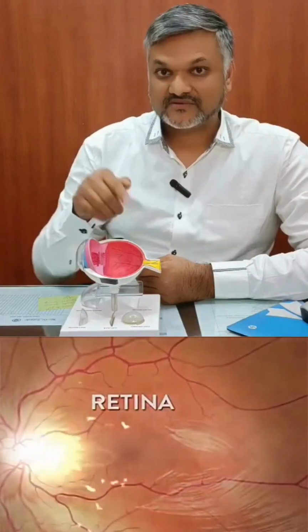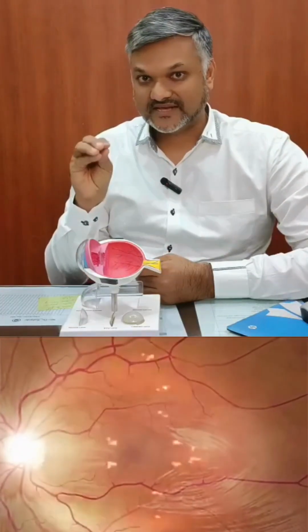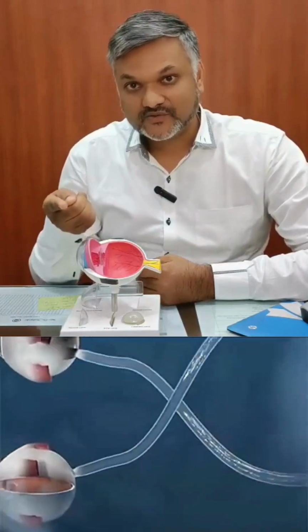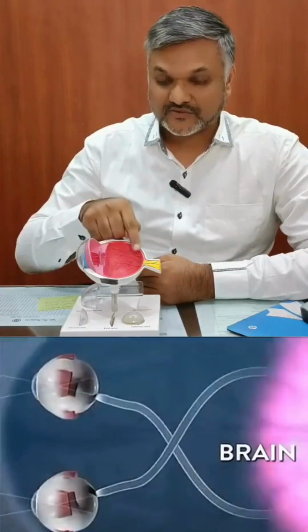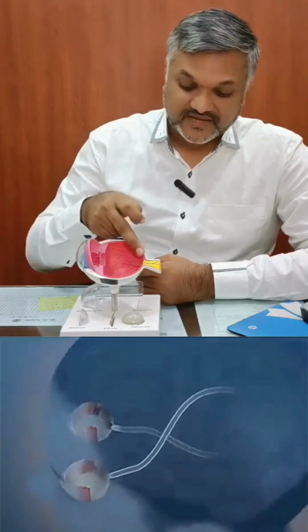Now this nerve takes that light and converts it into an electrical impulse through these rods and cones on the right, and then transmits them through this yellow structure called the optic nerve to the brain. This goes directly to the brain, right? So from the start to the end, this is how the structures of the eye are made mainly.